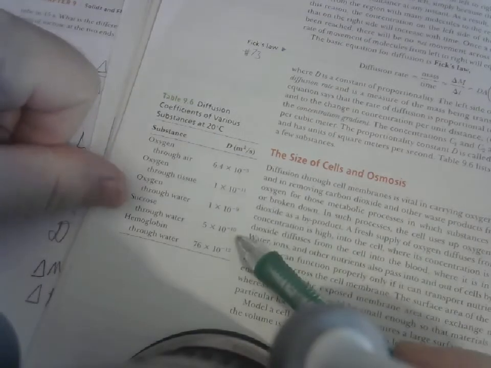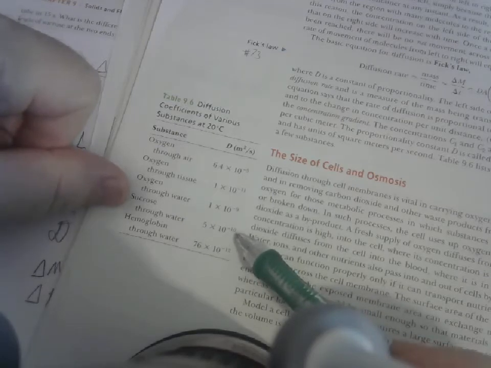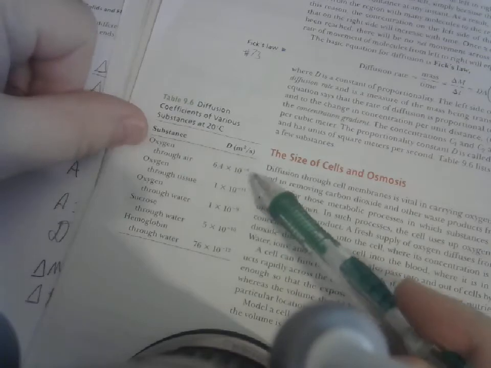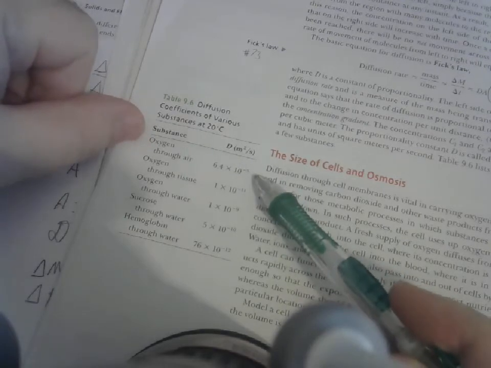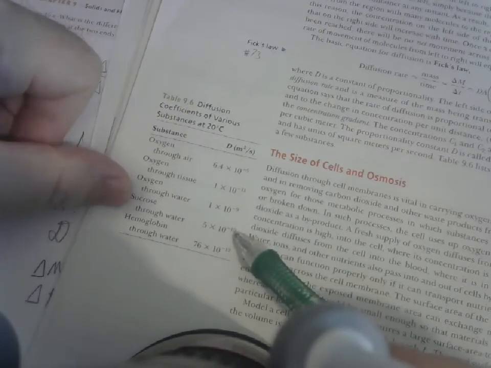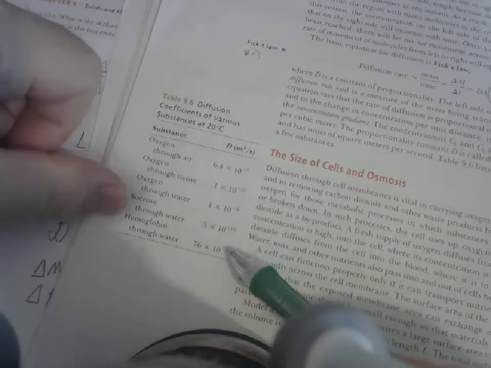But if you weren't given that, and you were told it was oxygen through air, oxygen through tissue, oxygen through water, etc., you could use this table. It does include 5 times 10 to the negative 10th. Multiply that by about 100,000, and you get the diffusion coefficient of oxygen through air. That's much, much faster. And take the same number and divide it by about 1,000, and you get the diffusion coefficient of hemoglobin through water, which is much, much slower.